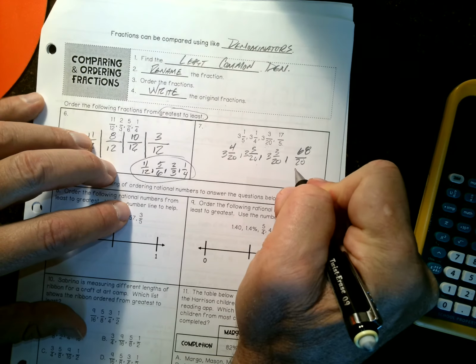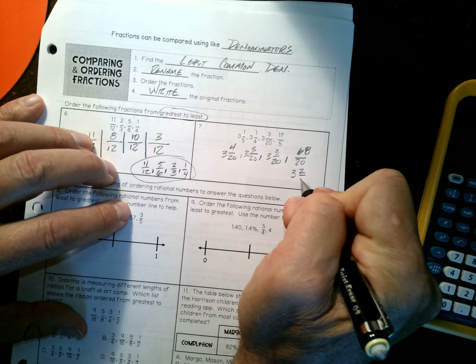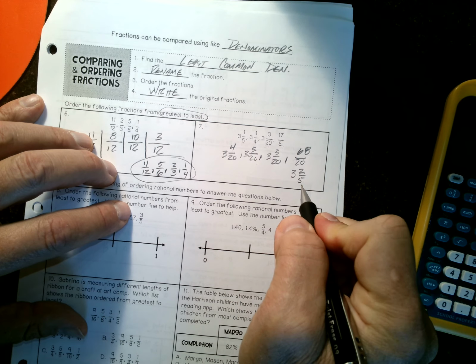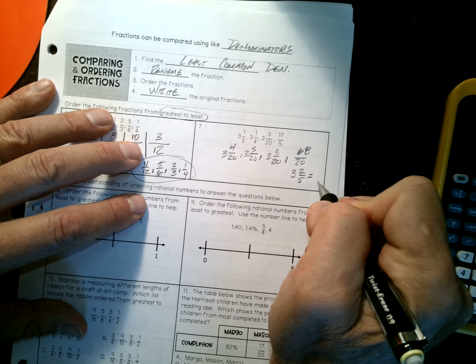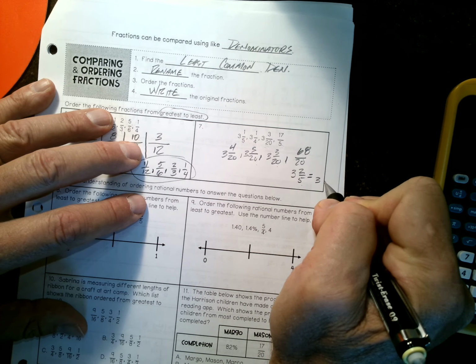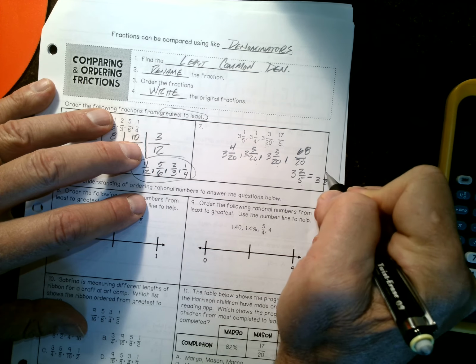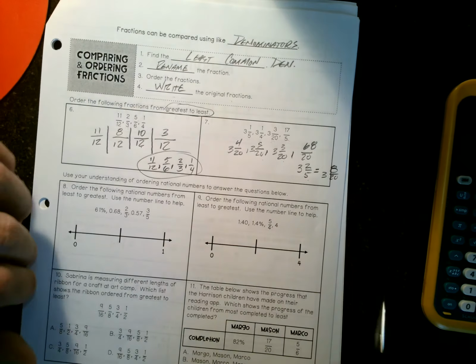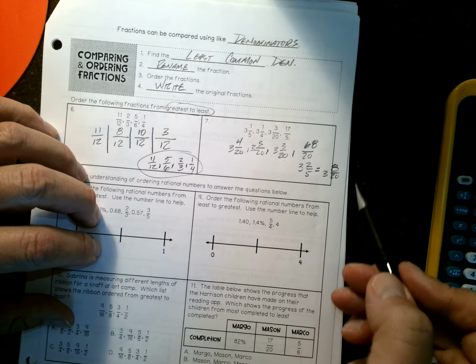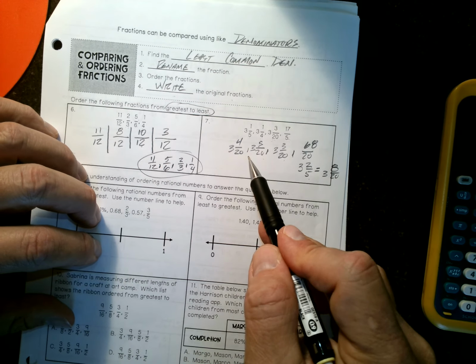So underneath that, I'm going to write 3 2/5. The problem is I've got to take it back up to a denominator of 20. So here we go. 3 times 4 is 12, 4 times 2 is 8. So we had to do a little bit of work there to get that figured out. But anyway, we're looking to compare these.